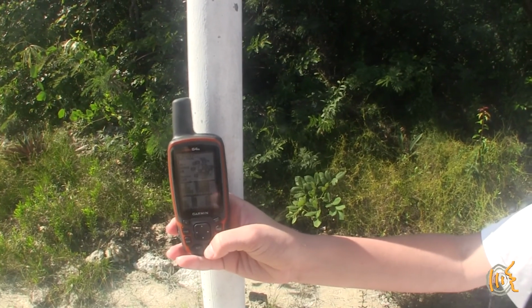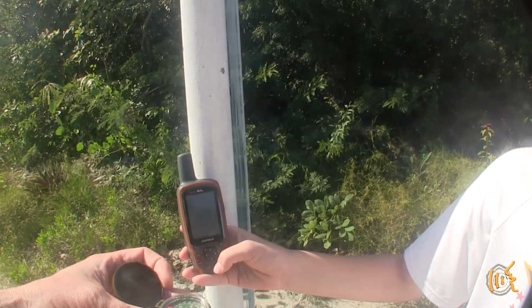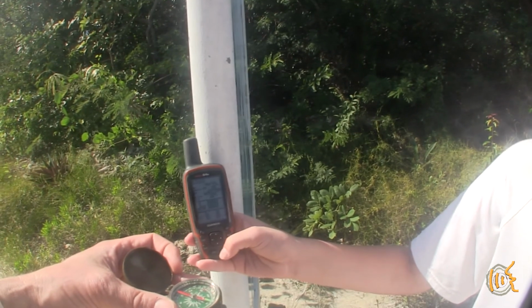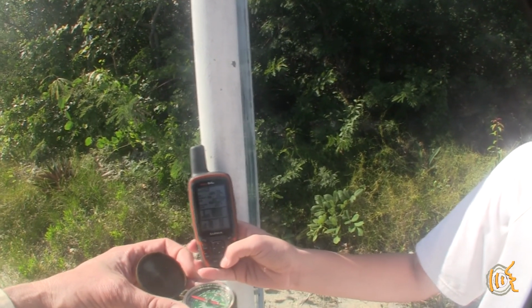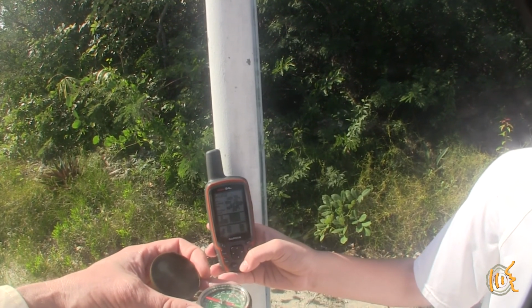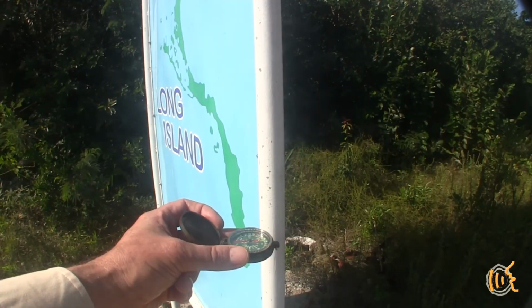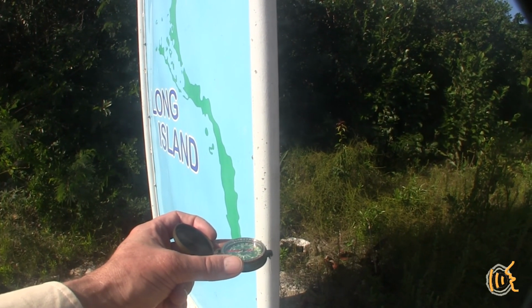This sign is placed at 23.43747 north. They have the sign lined up to be a road sign, so it is perpendicular to the road. It's actually not in the axis of east-west. I have the camera pointing in the axis of east-west.